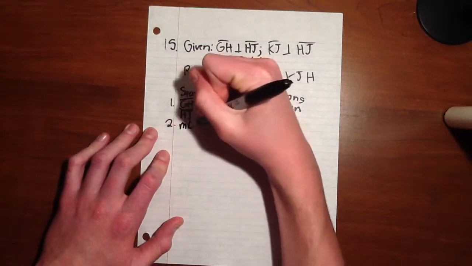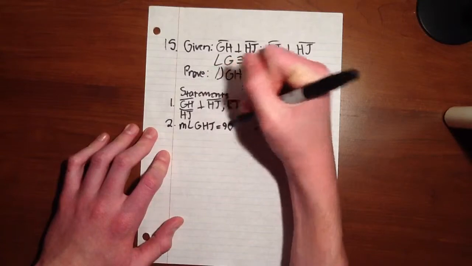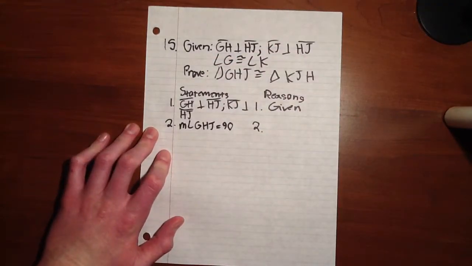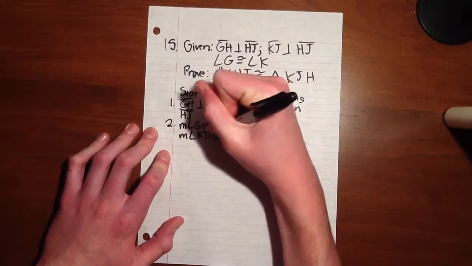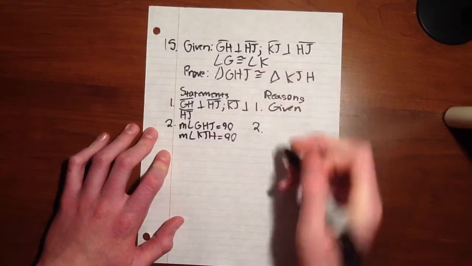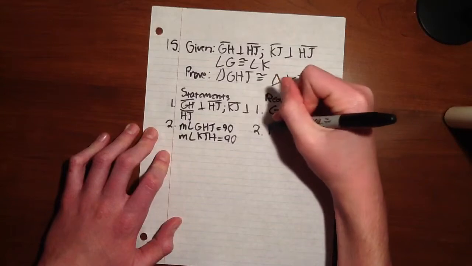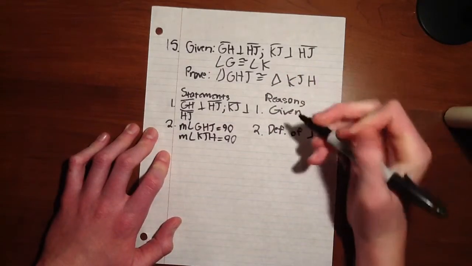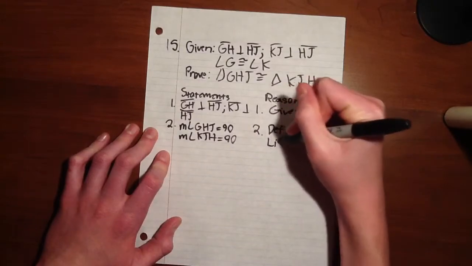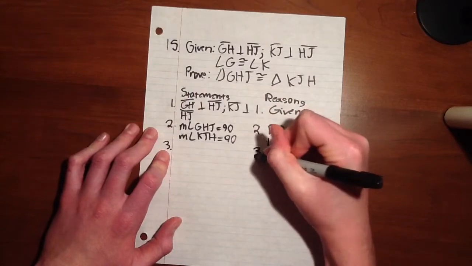The measure of angle GHJ equals 90 degrees. Also, the measure of angle KJH equals 90 degrees. The reason is stated in the definition of perpendicular lines. Perpendicular lines are two lines that intersect to form right angles, which are 90 degrees. Number 3.